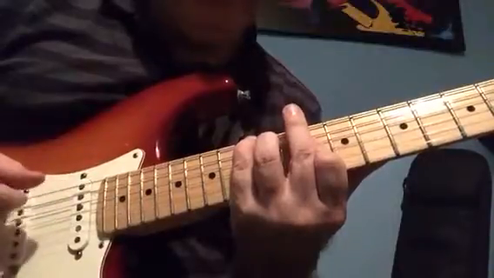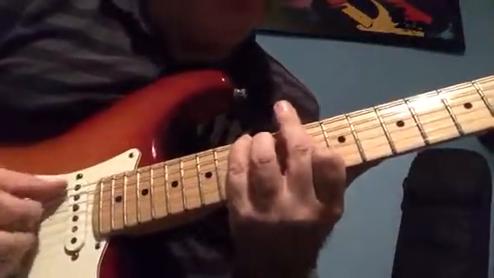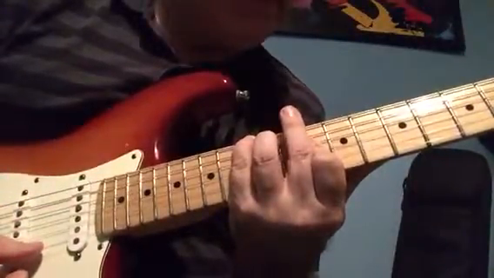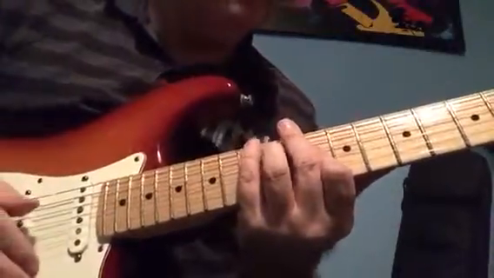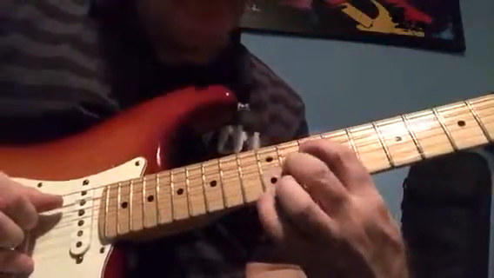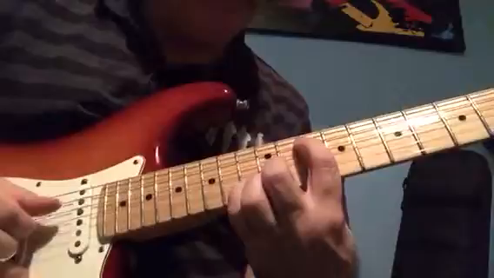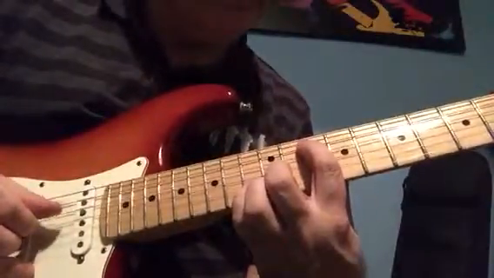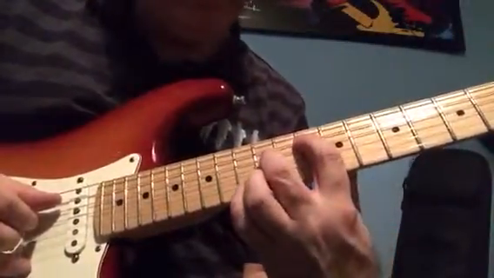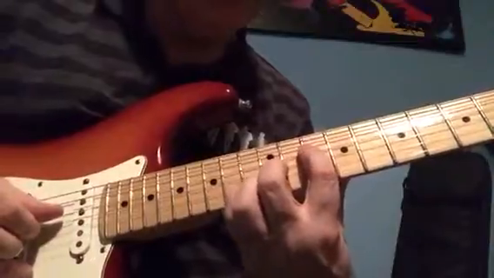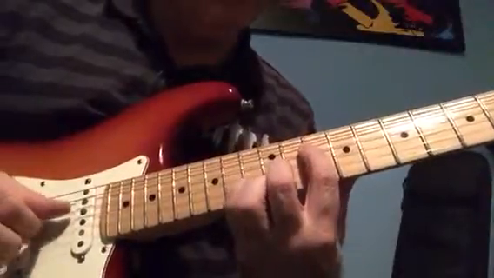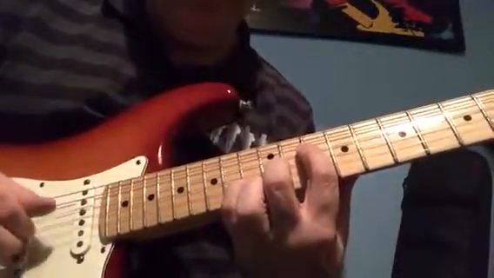There's the octave, pattern 3 F, full chord. And for C, pattern 5. Octave.